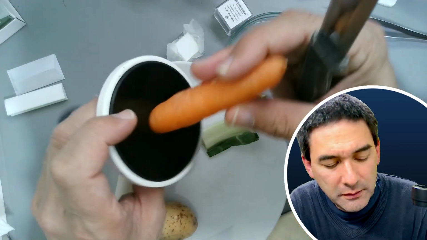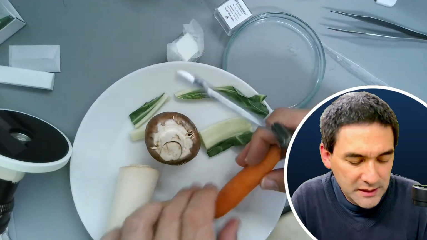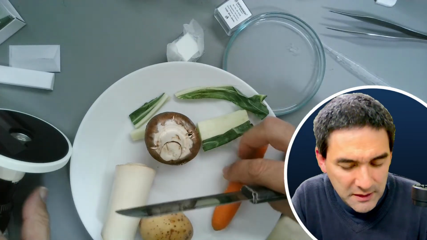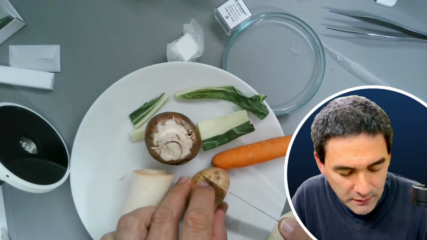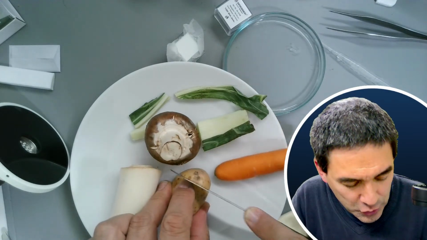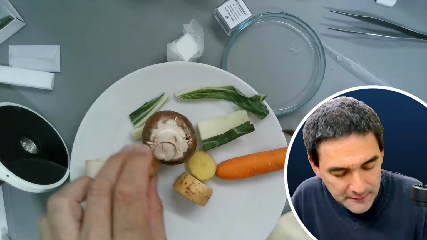Otherwise it's kind of floating around too much. So what I'm going to do, I don't know, maybe this is not the best idea here. I'm going to use the potato. I'm going to show you why. So I'm going to cut the potato like this.